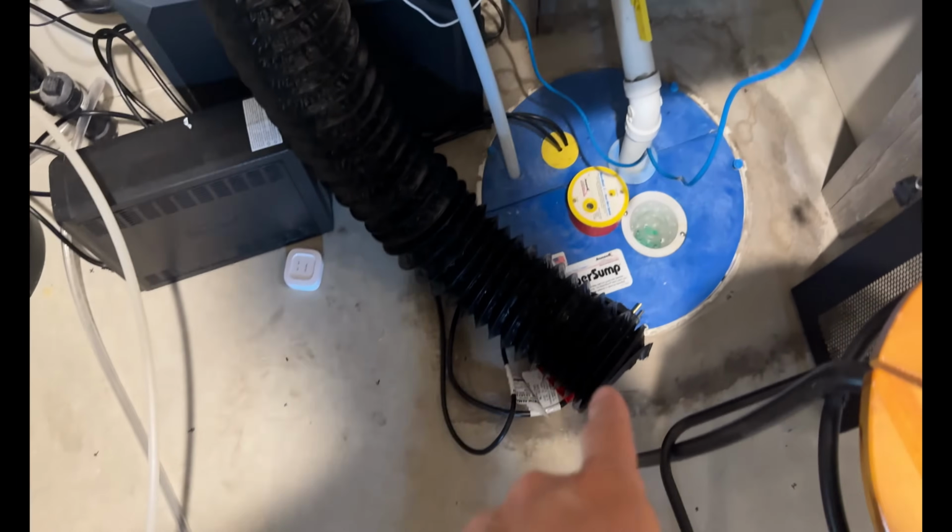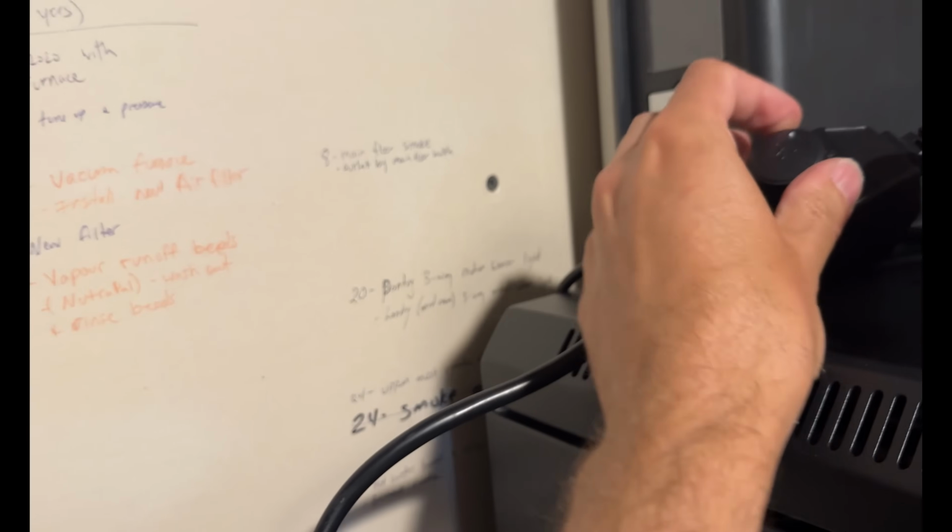Alright, so make sure that no pets can get into it. You might want to tuck it away somewhere a bit safer than that, or you can just leave it open like I had earlier. So I got it plugged in here. Let's get it turned on.